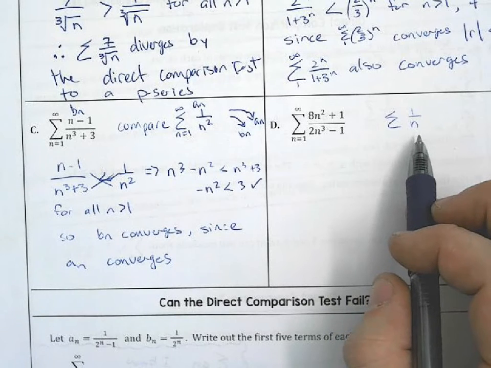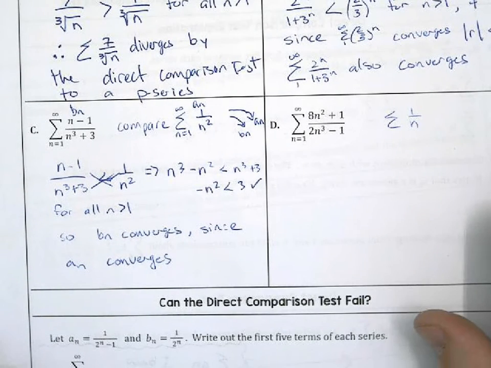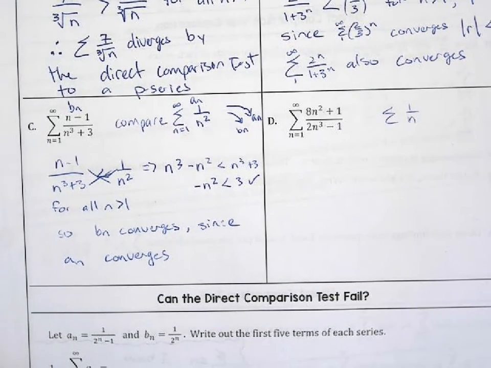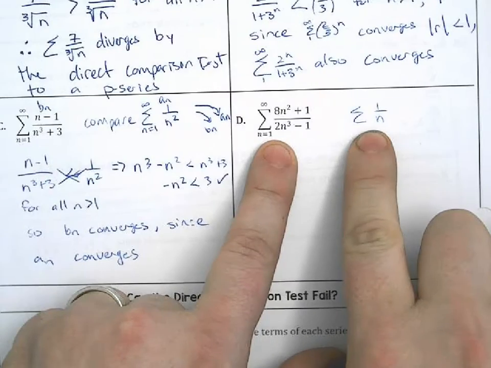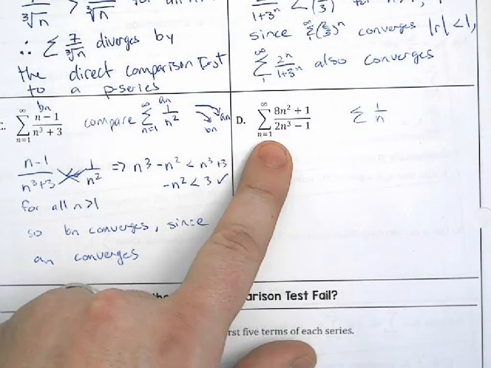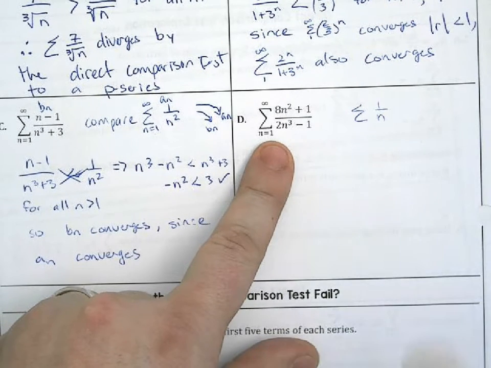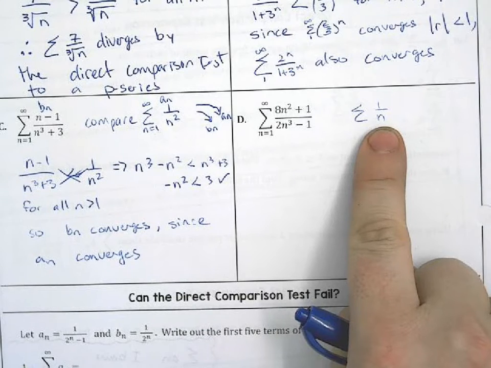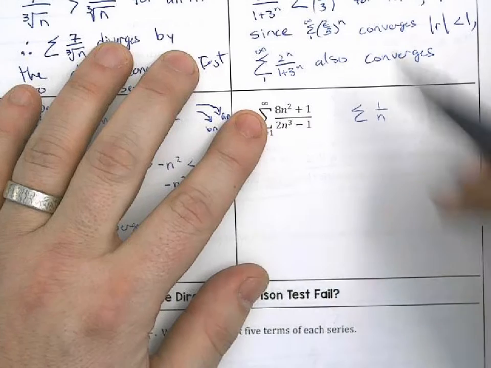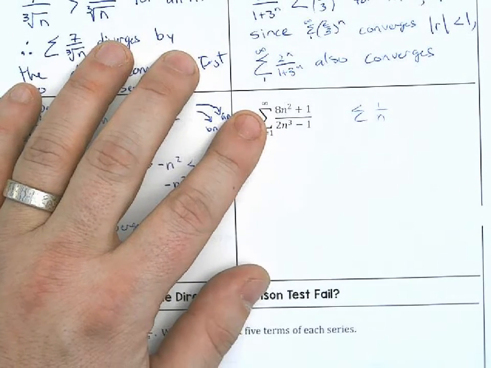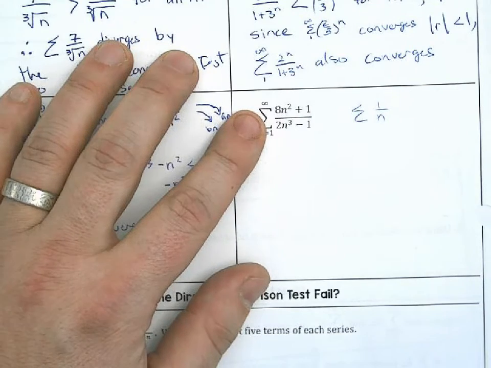This isn't any equivalency or anything. We're just going to compare things. We're using this comparison because the one thing I do know is 1 over n. I know what it does. And I can't compare it to 4 over n. I can't compare it to 4 plus 1 over n plus 1. I can't compare it to any of that. I can only compare it to 1 over n, or 1 over n squared, or 1 over n cubed. Those are the only ones I can compare it to. I'm going to choose 1 over n because my degrees kind of cancel out, and this one's very close to 1 over n. It's like cousins. Closer cousins than 1 over n squared.